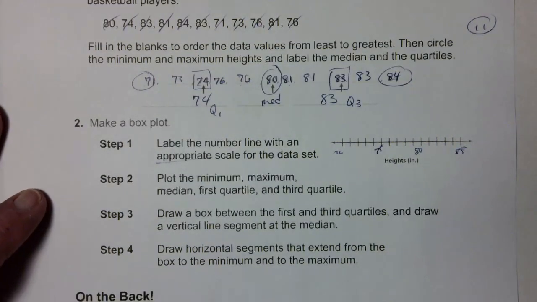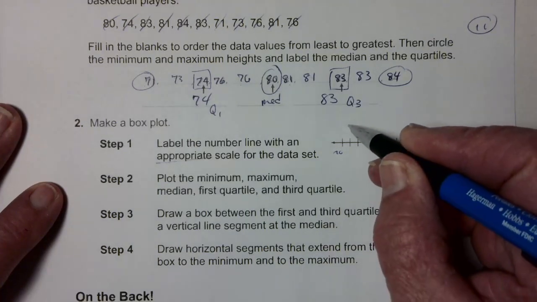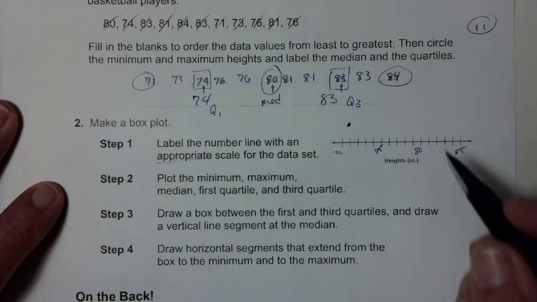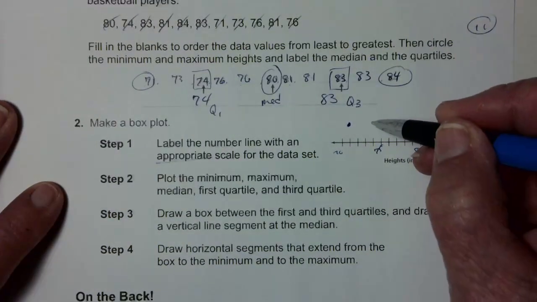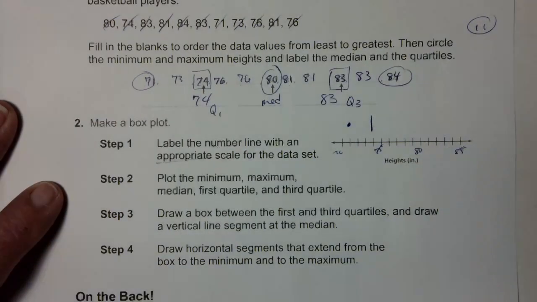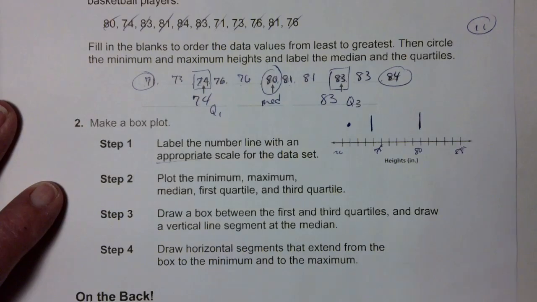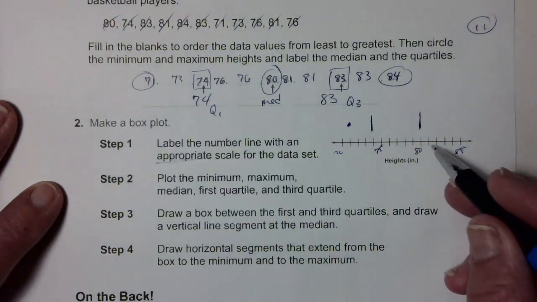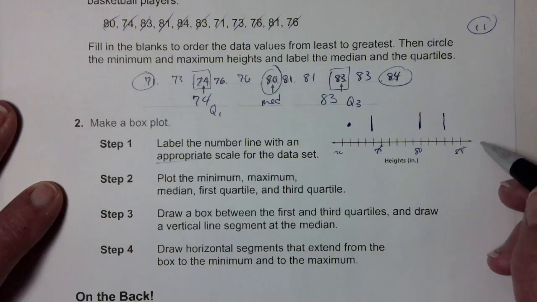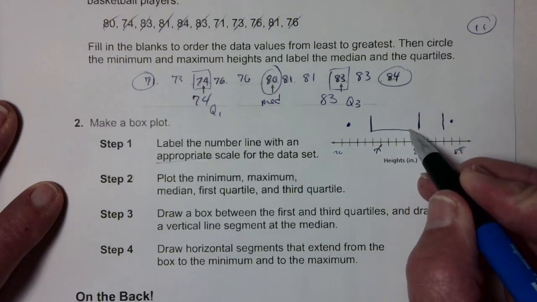Plot the minimum. Well, we're 71. It's going to be right above that line right there. Where's 74? Well, this was 75, so this has to be 74. And then we got 80 is right here. And then we've got 83, 1, 2, 3, is this one right here. And then we got 84. It's just right there. Close up our box.